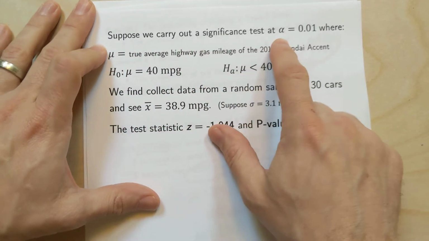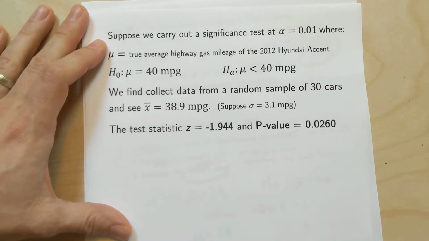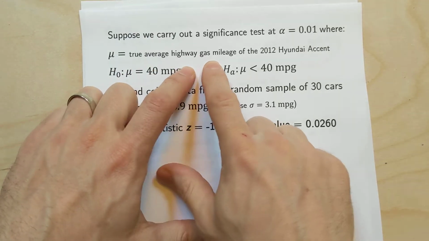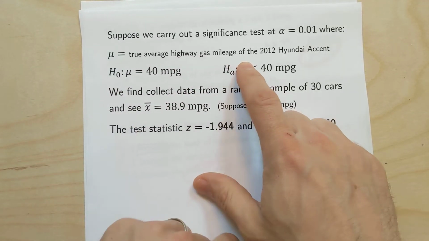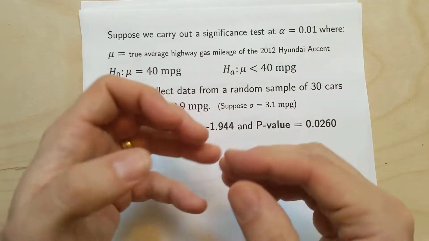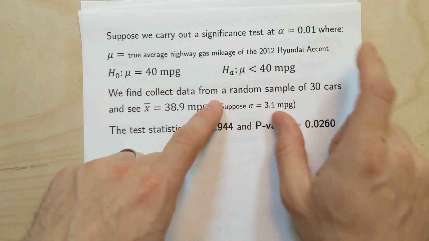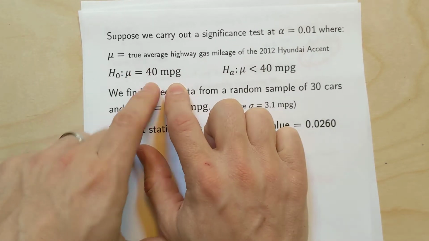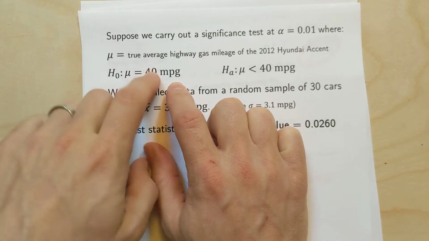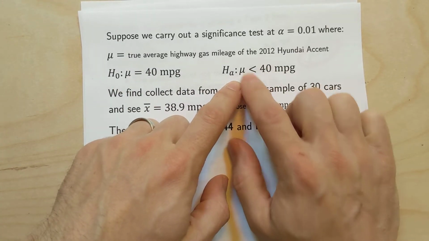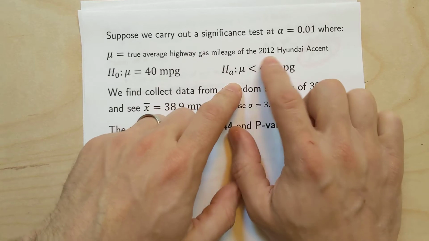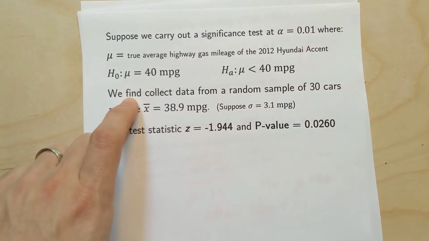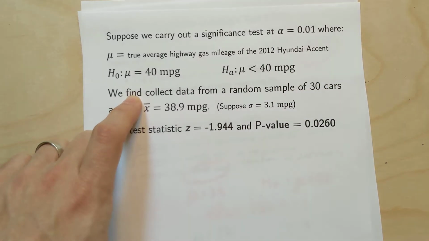Let's say, suppose we carry out a test of significance at alpha equals 0.01, right? And where we're talking about, in this case, mu all along, it's been the true average highway gas mileage of the 2012 Hyundai Accent. Pull back the curtain, I actually bought a brand new 2012 Hyundai Accent, and when I bought it, they told me the average highway gas mileage was 40 miles per gallon. I bought it thinking that. Later on, it came out that, in fact, maybe they weren't correct. Maybe their claims were problematic. And so let's say we were at the edge of discovering that, in fact, Hyundai had some problems with their claims about the gas mileage of their cars.